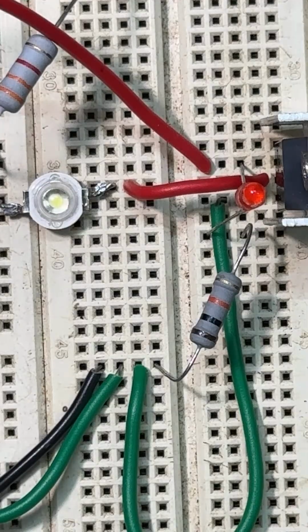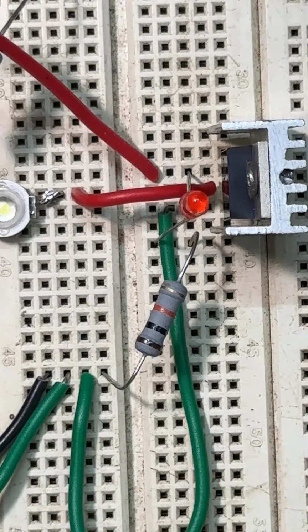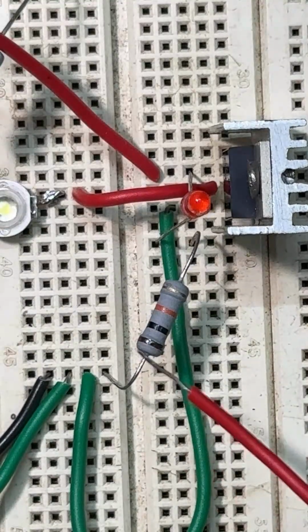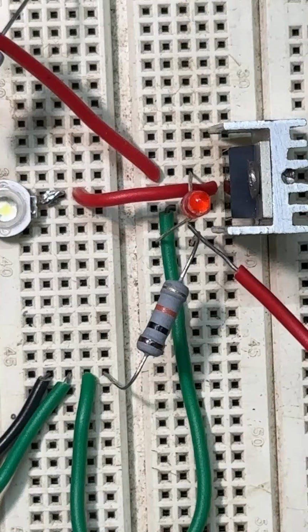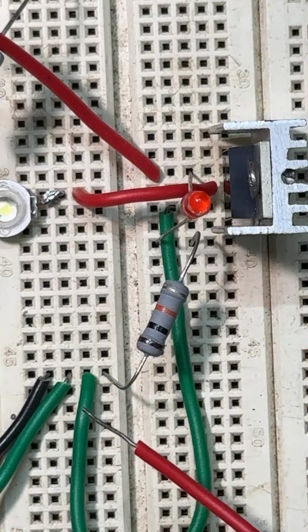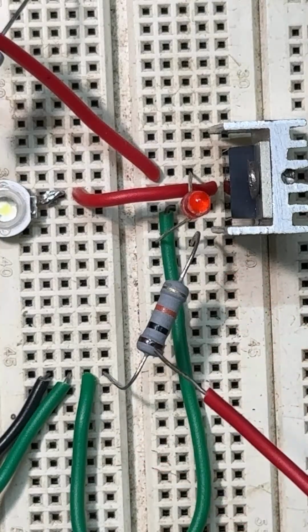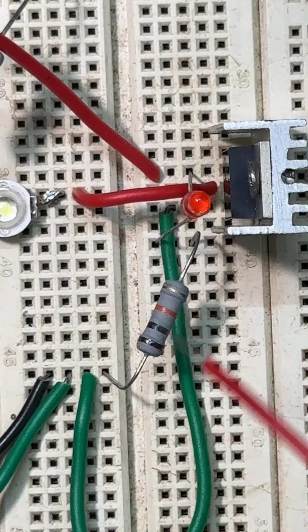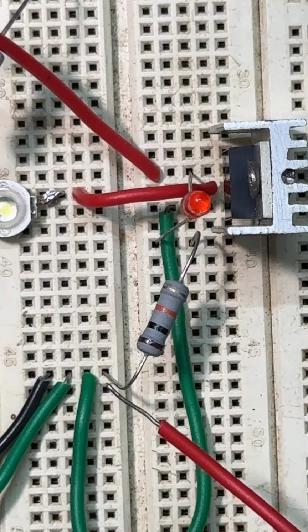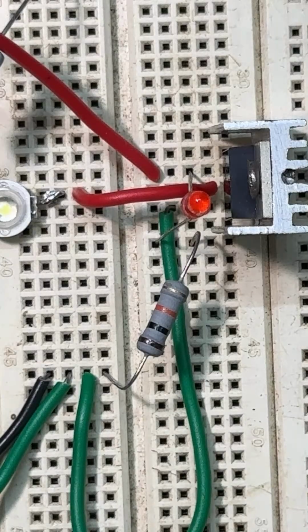That means putting this 10K resistor in series with the LED, red LED to the ground from the gate, provides one path to the current from the generator and another path through the MOSFET.